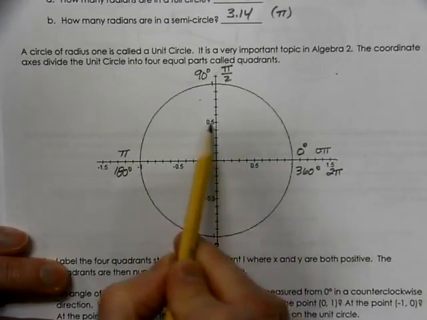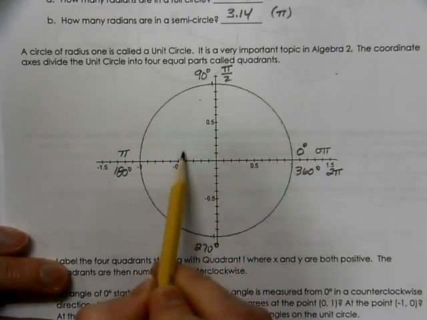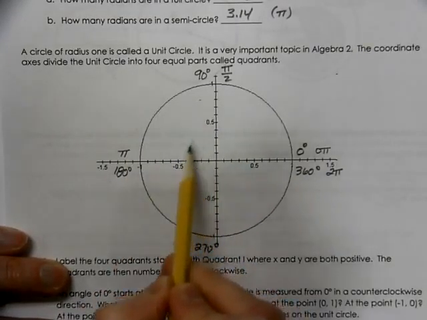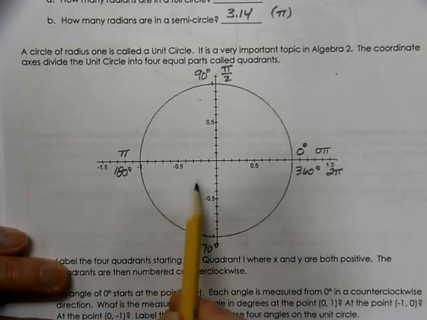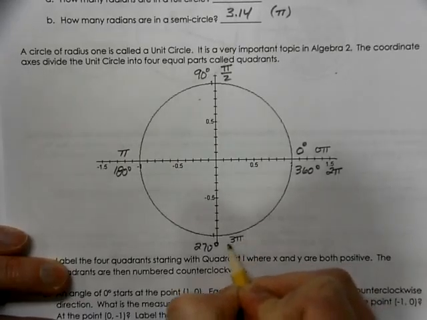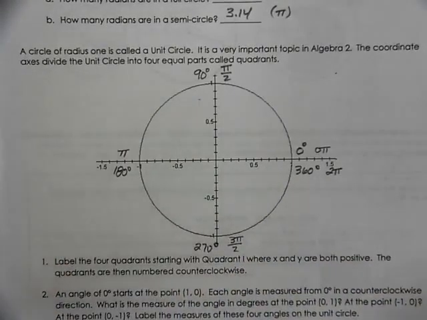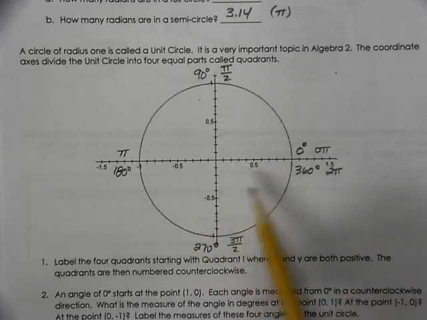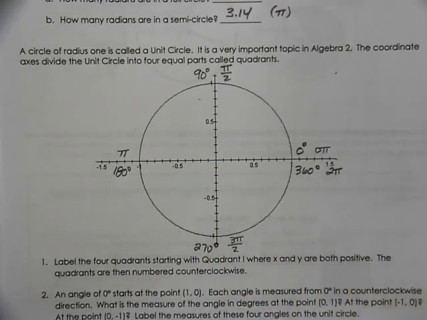Well, if this was 1/2 of the circle, this was 2/2 of the circle that got over to pi. So to come down, that would be 3/2 of the circle. 3 pi over 2. Pi is your radian measure. And then, of course, 4/2 is reduced down to 2 pi.